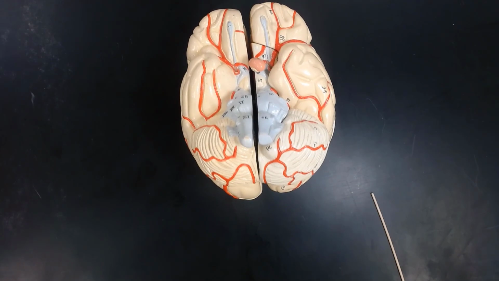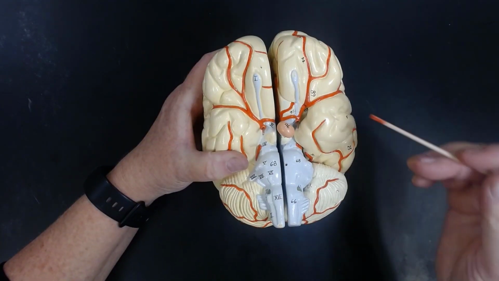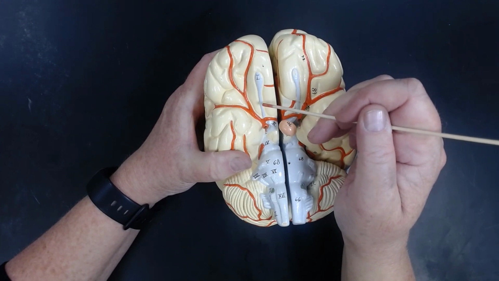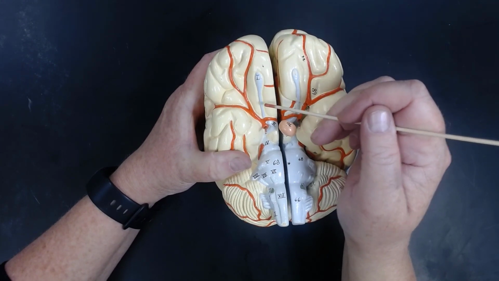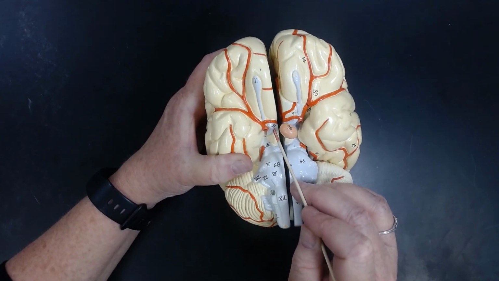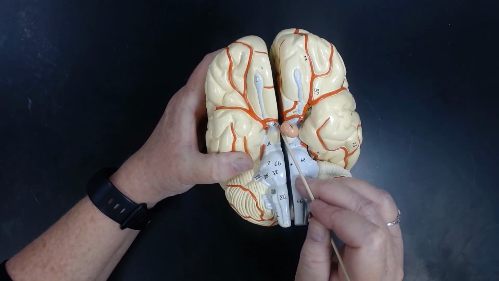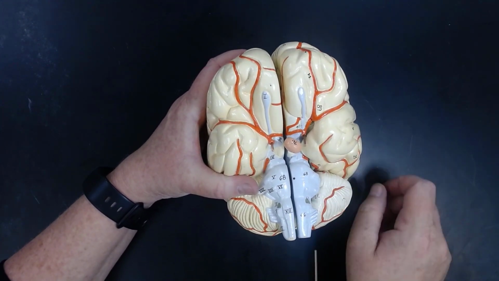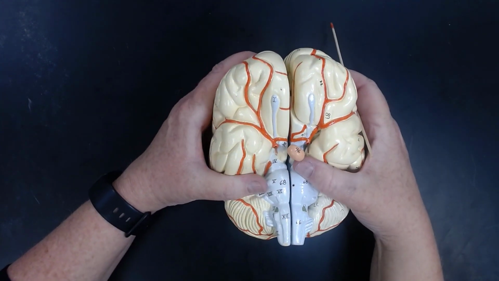Most of the cranial nerves can be seen with the inferior view of the brain. So here we have cranial nerve 1. Cranial nerve 1 is the olfactory nerve. The cranial nerve allows for olfactory information to enter the brain. At number 2 here, we have the optic nerve. So cranial nerve number 2 is the optic nerve.